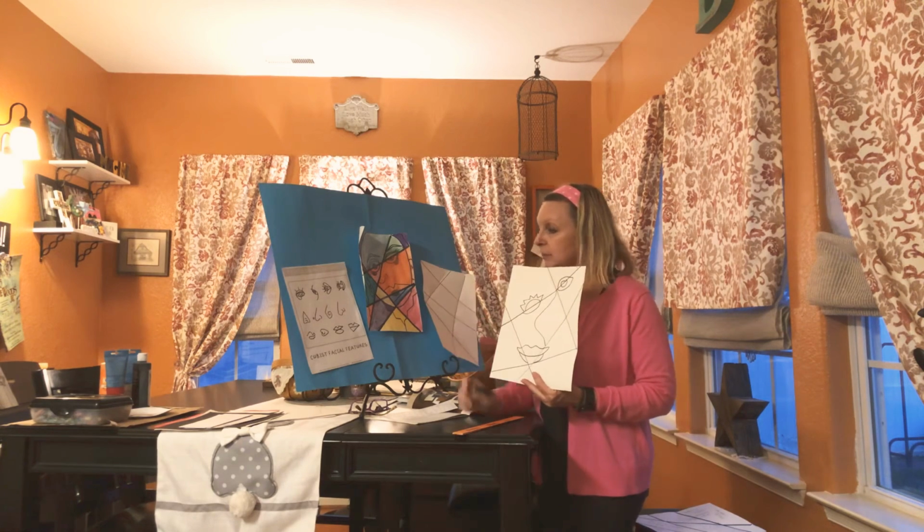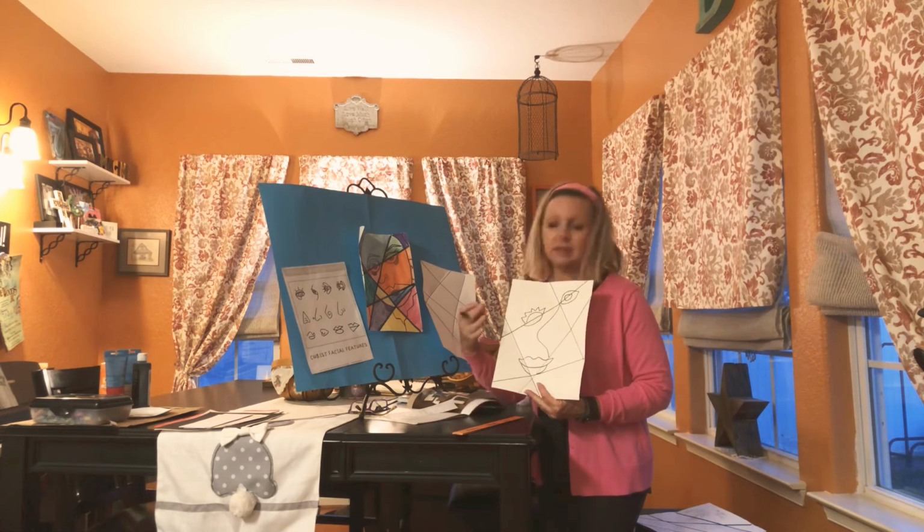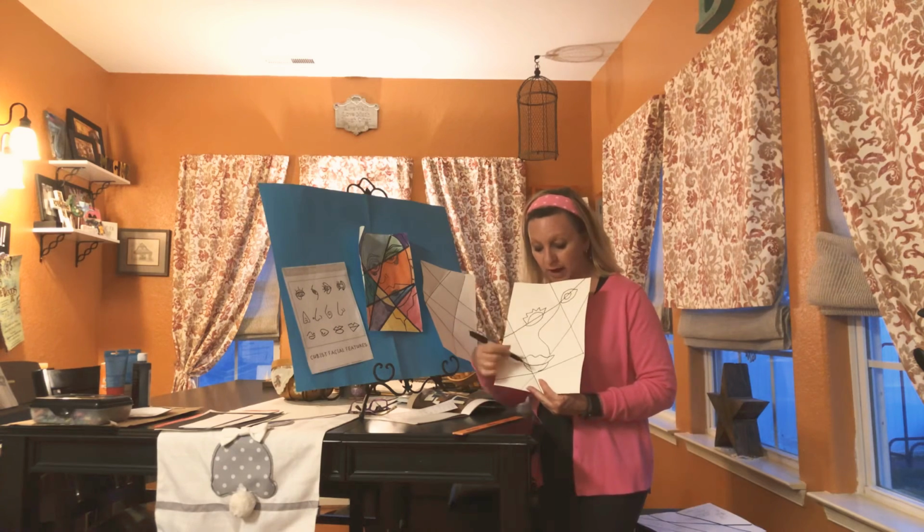Now when you get ready to put color into it, you want to use opposite colors and make it as colorful as you possibly can. That's going to keep with the theme of being abstract.